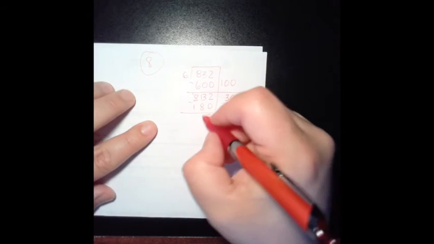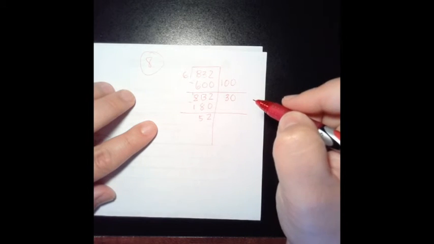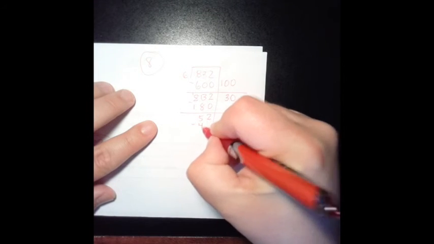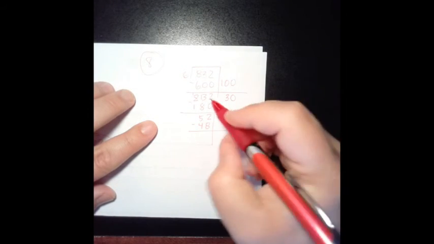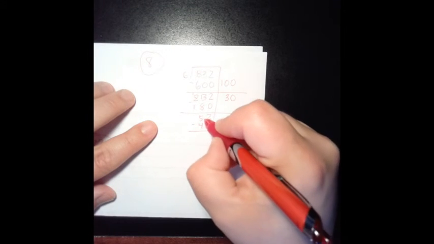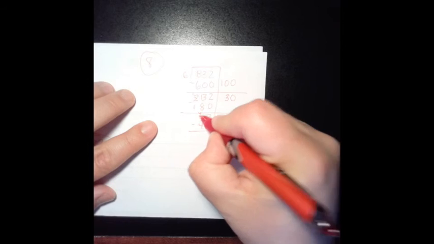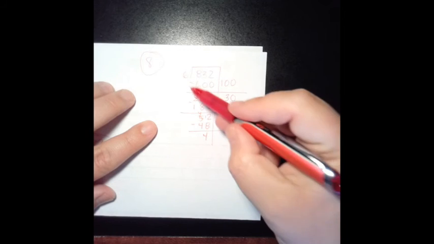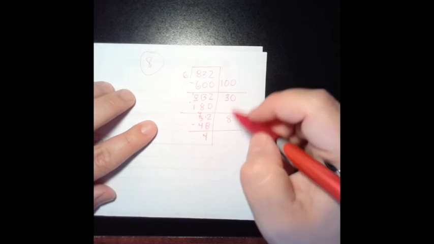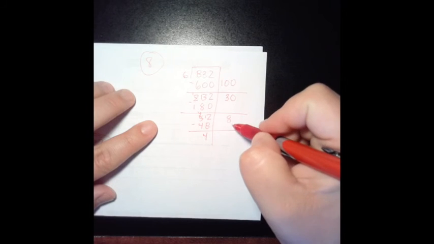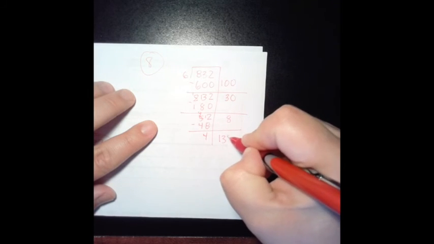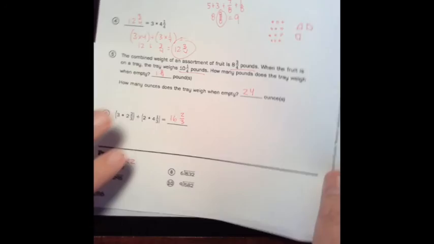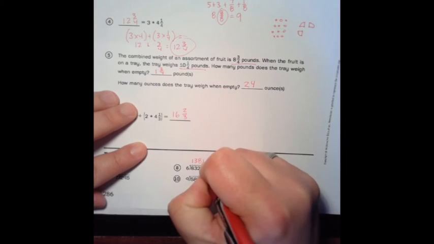Take away 18 is 5. So now I'm left with 52. So I know that 6 times 8 is 48. So that brings me close to that 52. Again, subtracting. So I am needing to trade here. So that's 4, 12, 12. So that leaves me with 4. And I can no longer divide 6 into 4. So that is our remainder. So now I need to add what we have. We have 138. So 138 with a remainder of 4. So that is our answer here. 138, the remainder of 4.